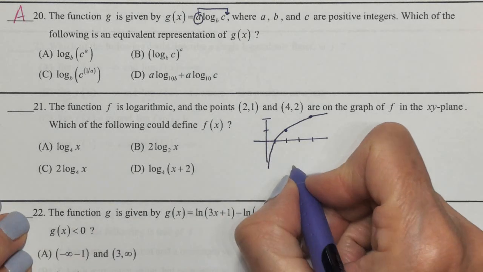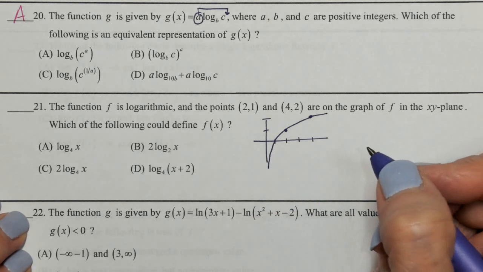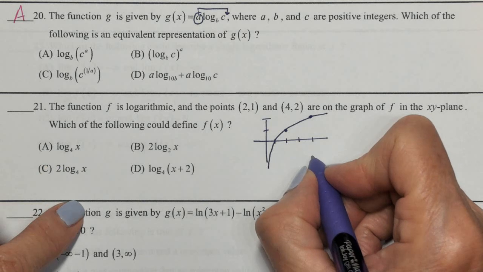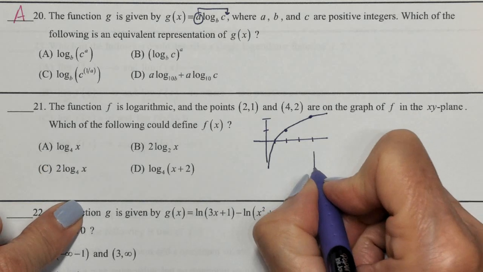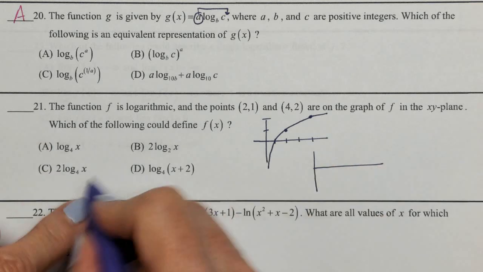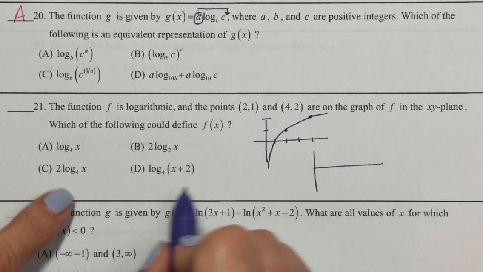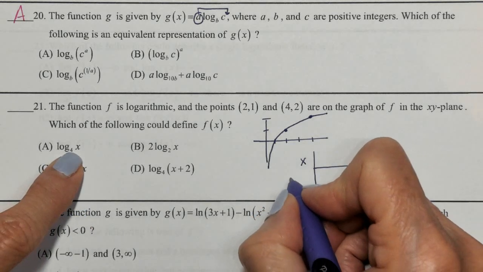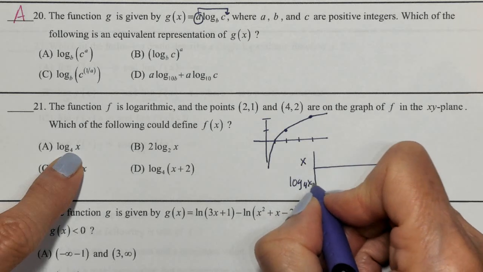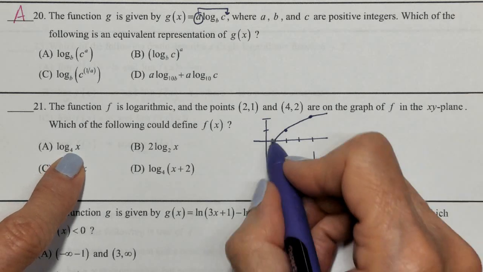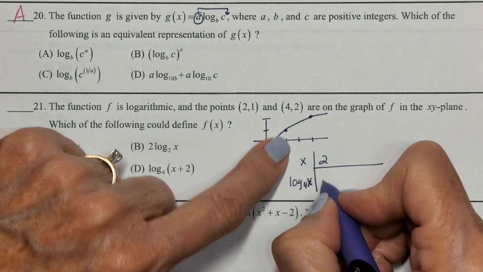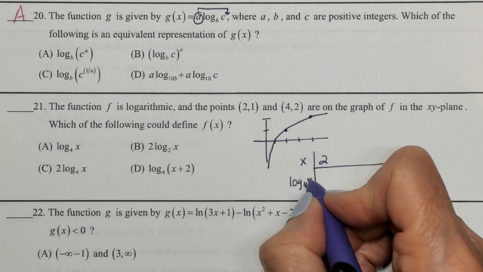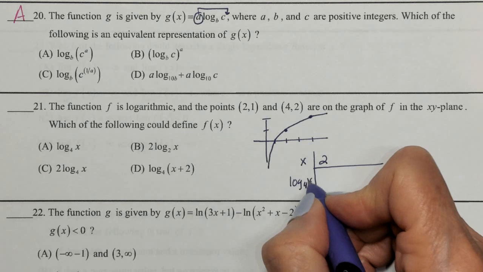Let's see. I don't want to just say the answer. Let's make a table of values here, and let's sort through these choices. Let's say that we had x, and let's say that we had this one, log base 4 of x. If x is 2, would we get 1? No, we would not get 1 there, because if I put a 2 here, I'm not going to get a 1. I would need a 4 there, right?